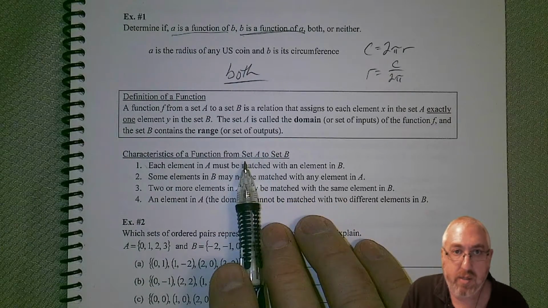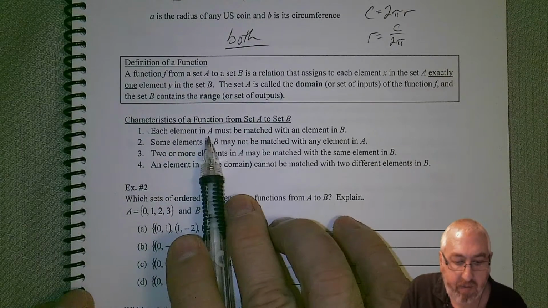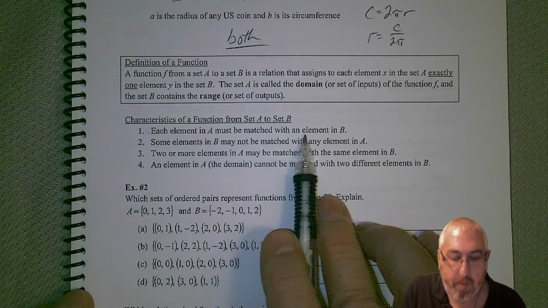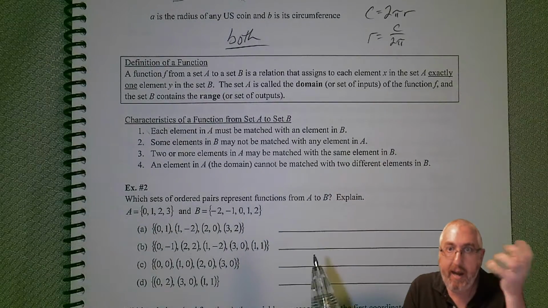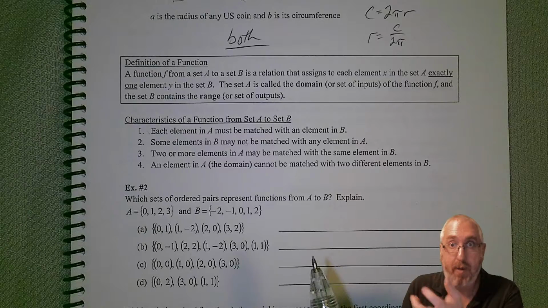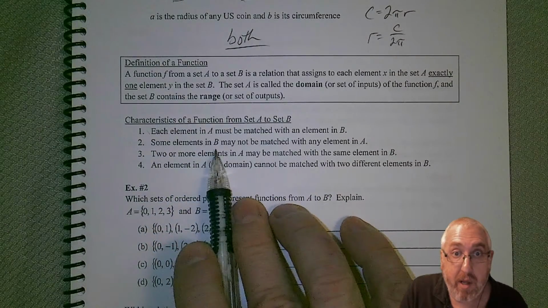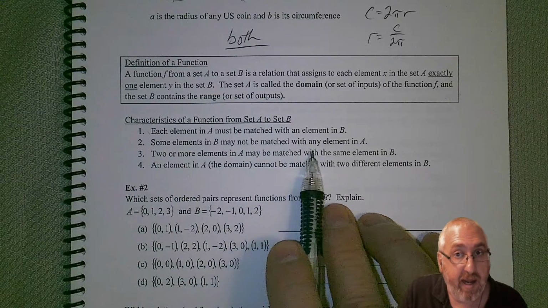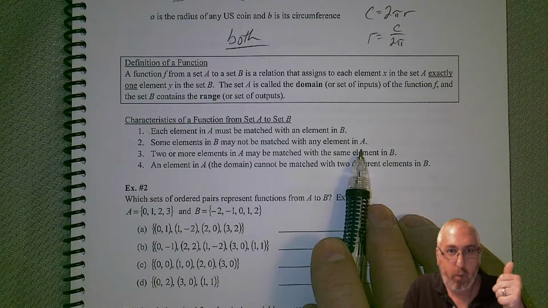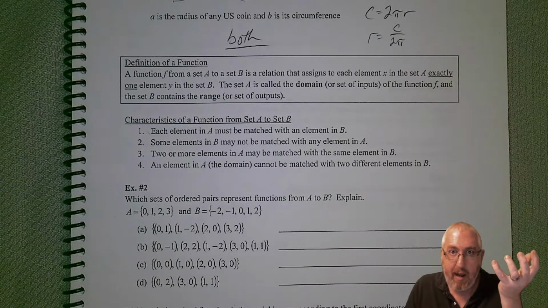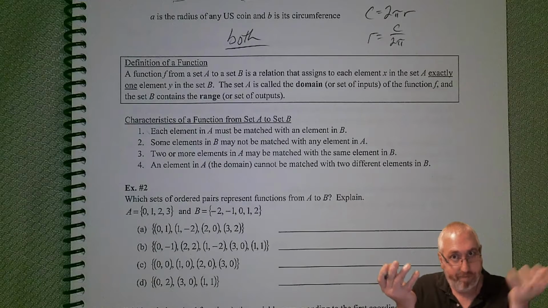So here are the important characteristics. 1, each element of A must be matched with an element of B. So you can't have an element of A just hanging around by itself. It's got to have a partner. 2, some elements in B may not be matched with any element in A. So that's kind of the opposite of number 1. Everybody in A has to have a partner, but everybody in B might not. So that's okay.